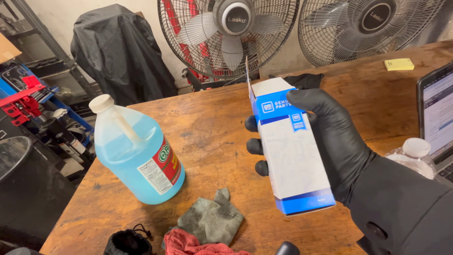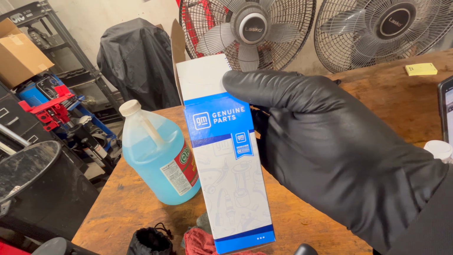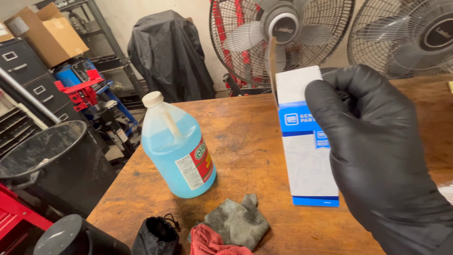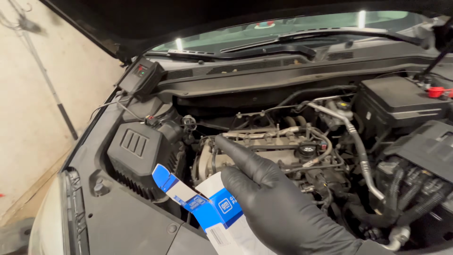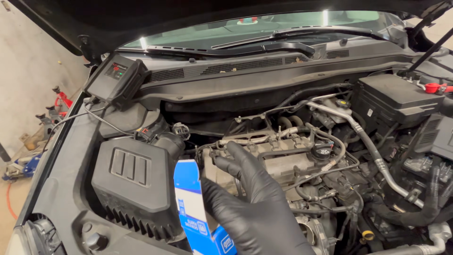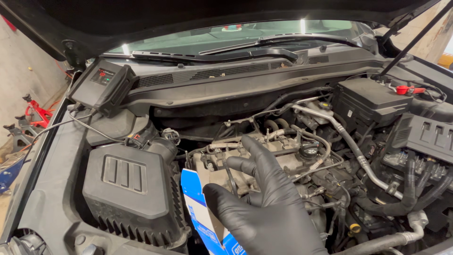All right, that's it. Let's put a VVT solenoid on this and let's retest. We're almost finished. Don't click off. We got the solenoid in. Genuine parts, GM. All right. So I'll stick it in there and we will see if this thing will run without quitting.